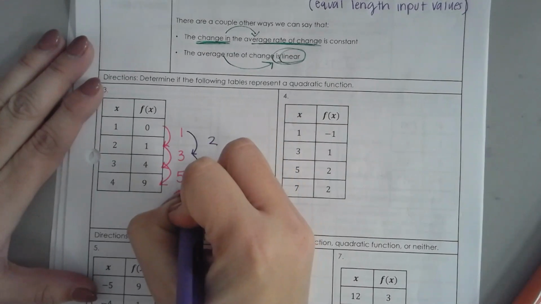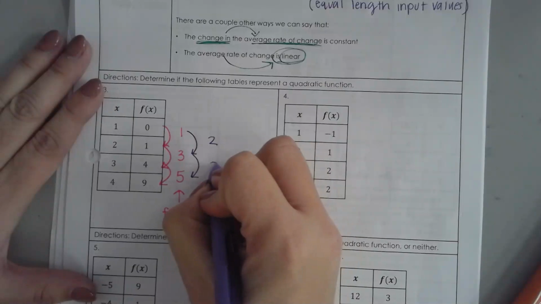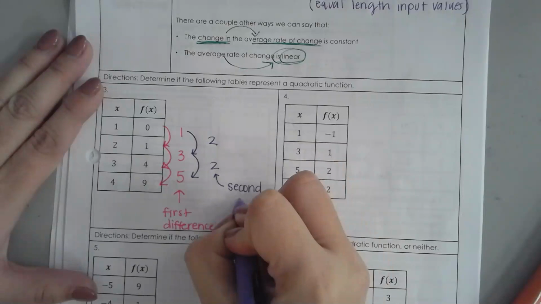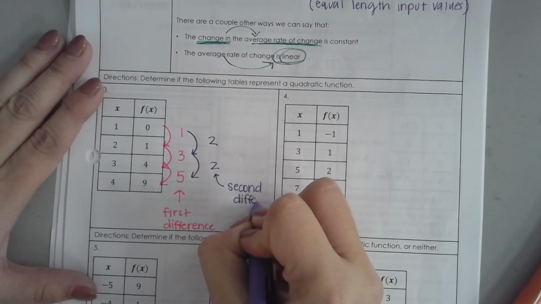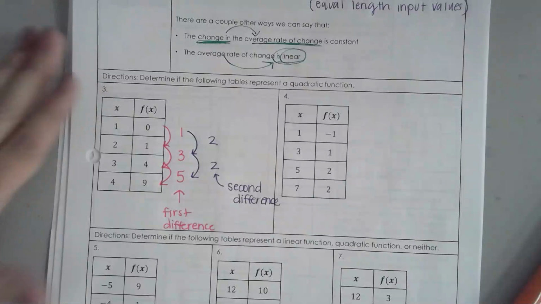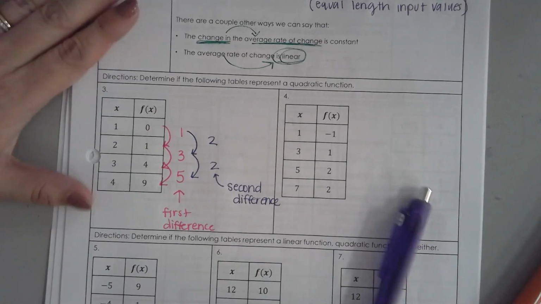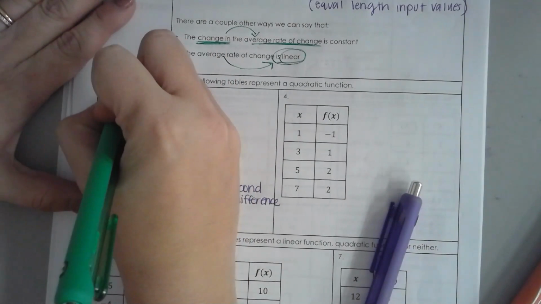From 3 to 5, I add 2. That's the second difference. Is my second difference the same number? Yes. So that means that it's quadratic. So I would say, yes, it's quadratic.